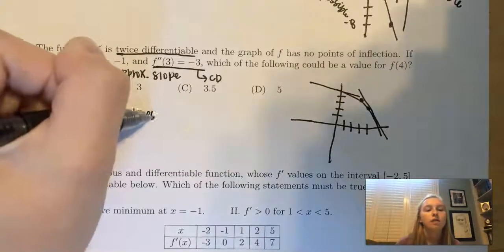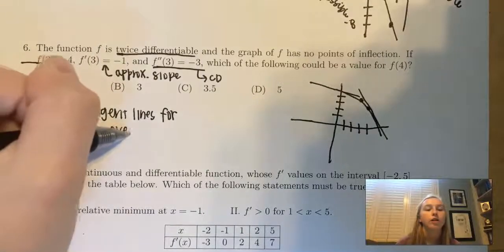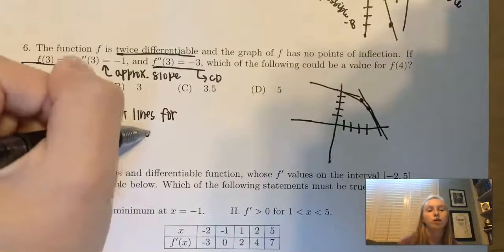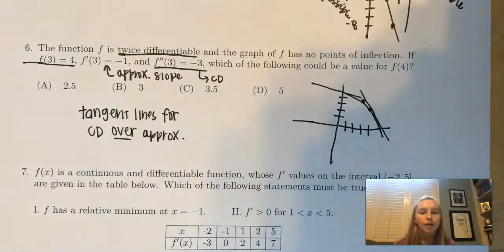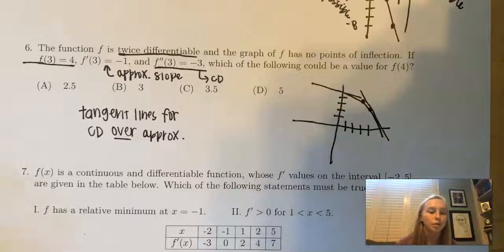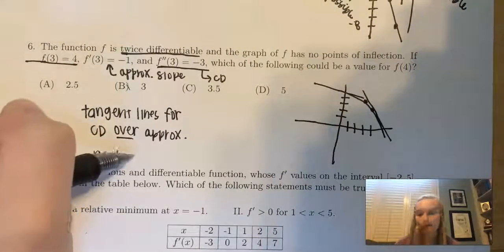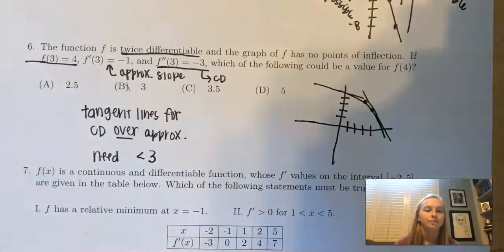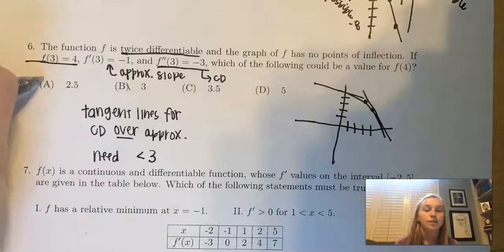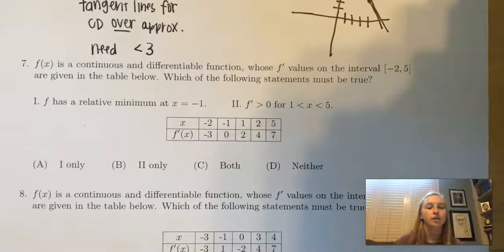So tangent lines for concave down functions always over approximate or overestimate the values. So we found 3, but we know that 3 is going to be a little too big, so we need to choose the one that's below 3, which in this case is a. So it needs to be less than 3, which is a.